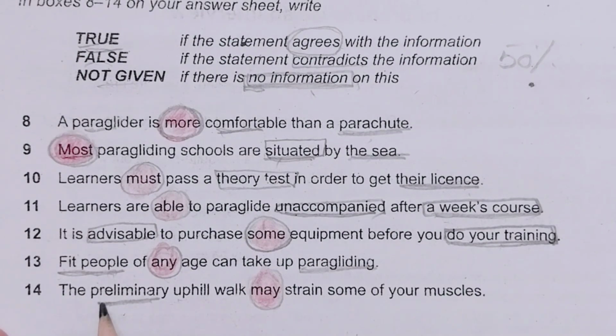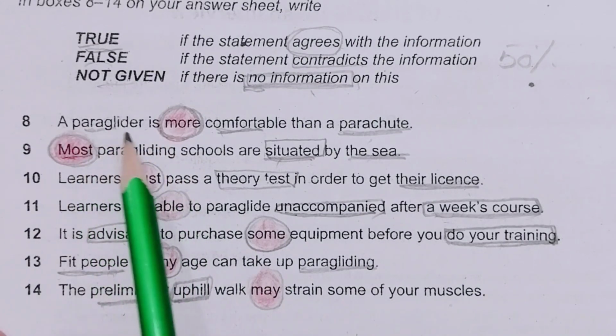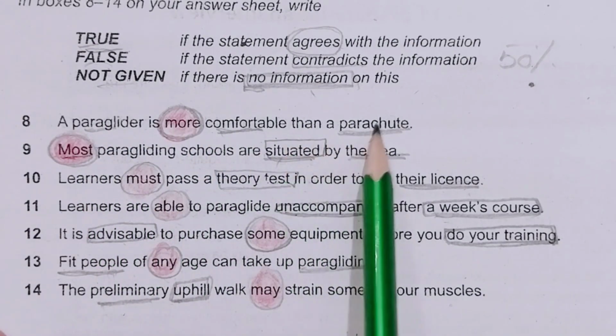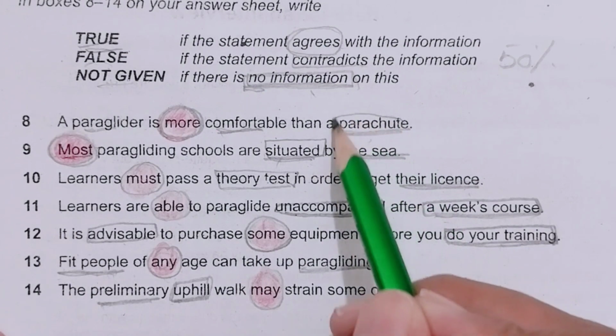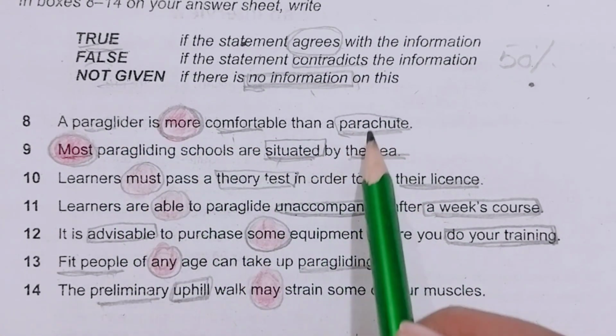The preliminary uphill walk. Uphill, I mean the walk towards the hill. Uphill walk may strain some of your muscles. So now we will start and we will go for question number 1. A paraglider is more comfortable than a parachute. So we need to find the word paraglider, more comfortable than a parachute.